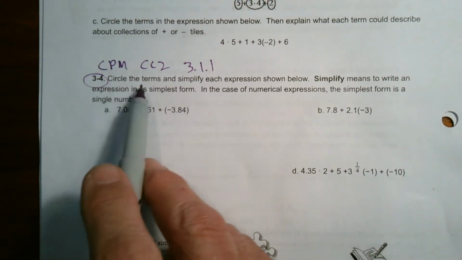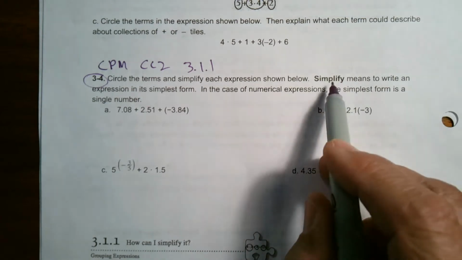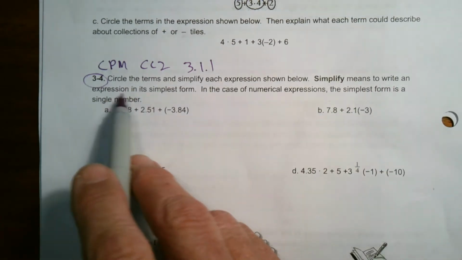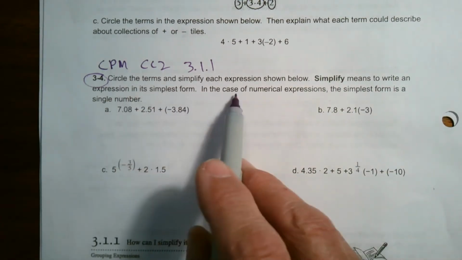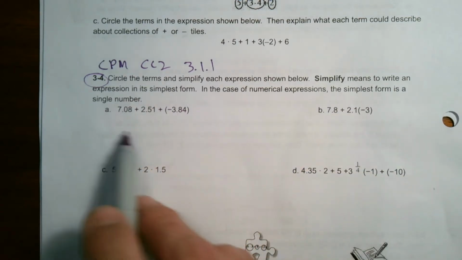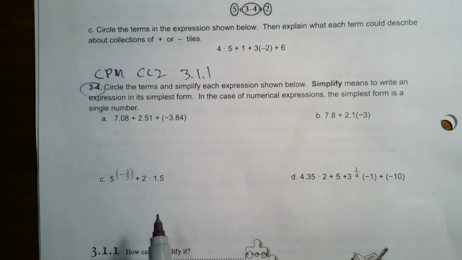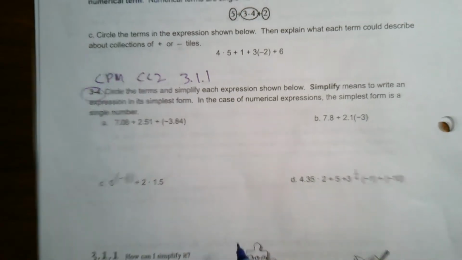It says to circle the terms and simplify each expression shown below. Simplify means to write an expression in simplest form. In the case of numerical expressions, the simplest form is a single number. So we're trying to get all of that to be a single number. So first, circle the terms. Remember, my numerical terms are just separated by addition or subtraction.